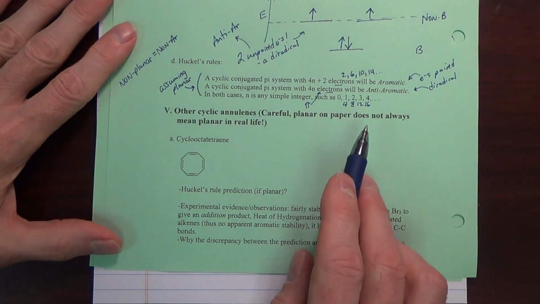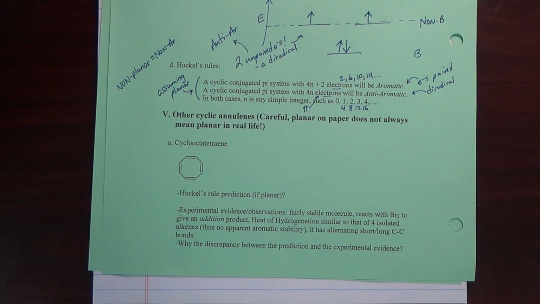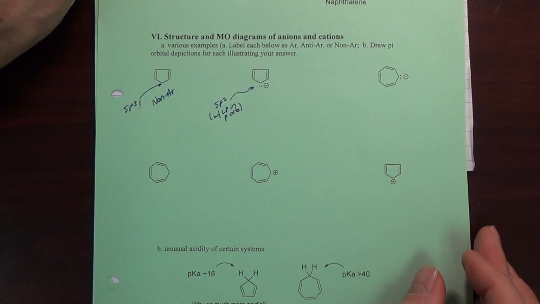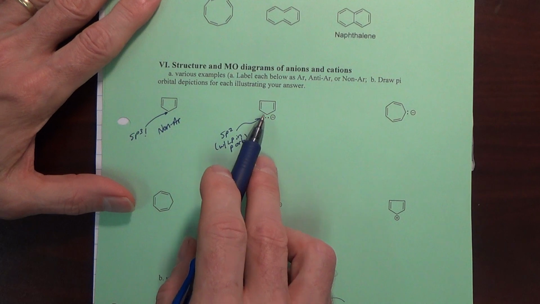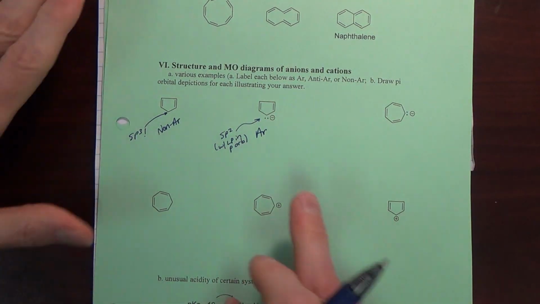Okay. 6 is a 4n plus 2 number, where n is 1. Cyclic conjugated system with 6 pi electrons. It is aromatic. It's an aromatic anion.